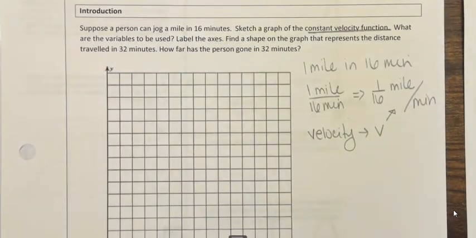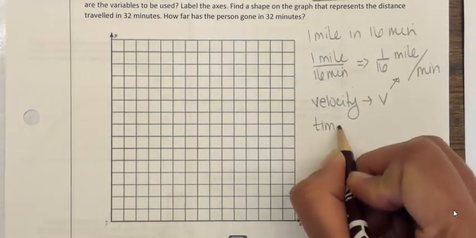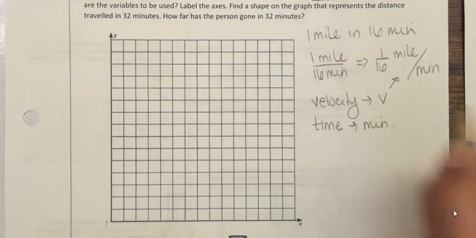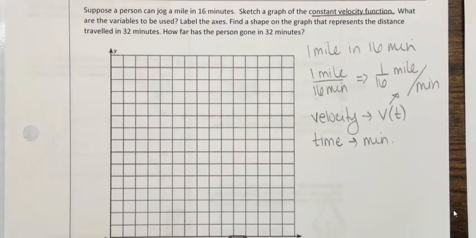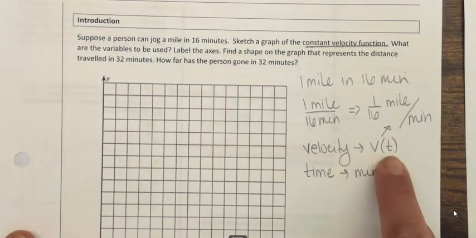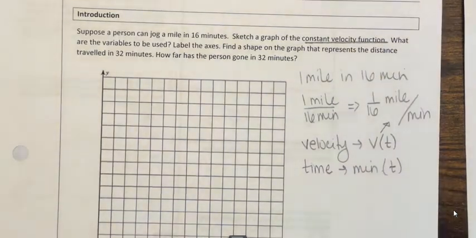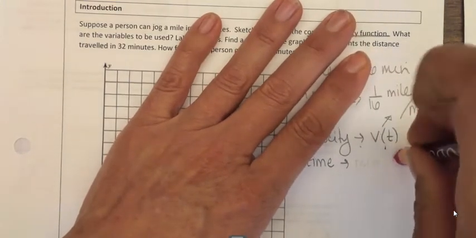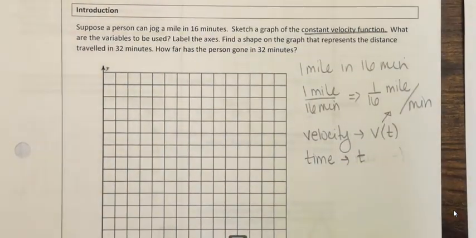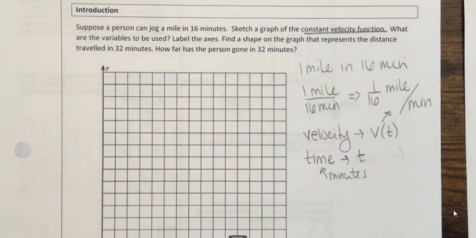And what's our horizontal axis going to be? That's going to be our time, and that's going to be in minutes. So let's let velocity be a function of time, so v of t. The variables to be used will be v of t, and for time we'll just use t, so it doesn't look like we're putting that into minutes. And time is going to be in minutes, because that's what it says.